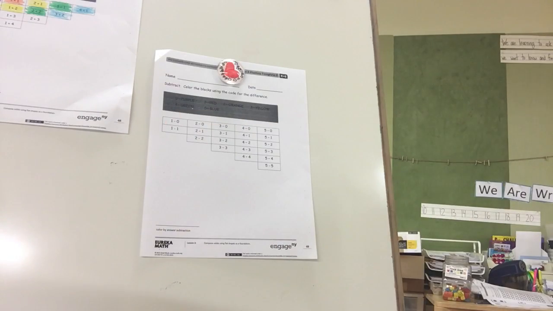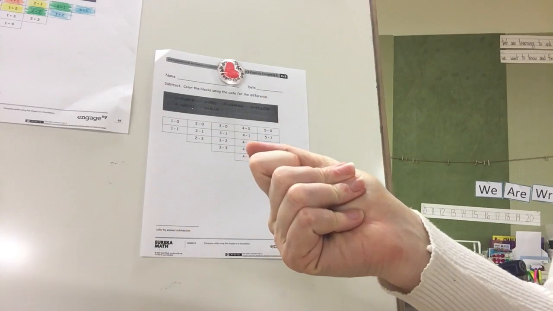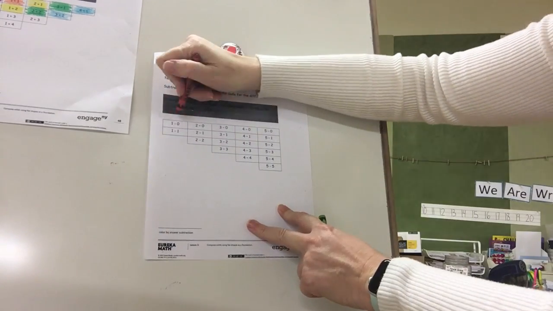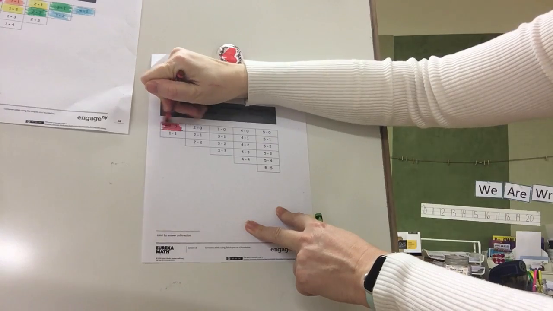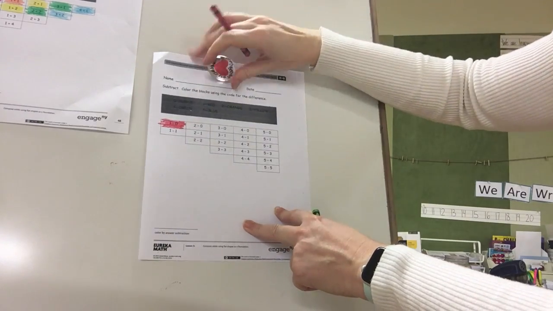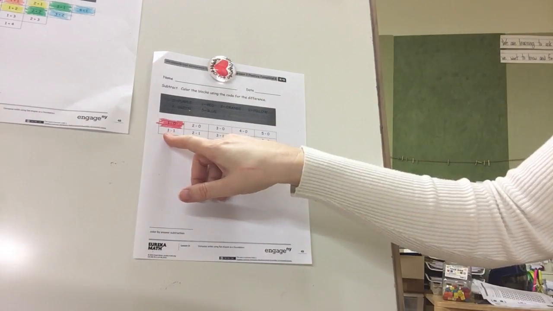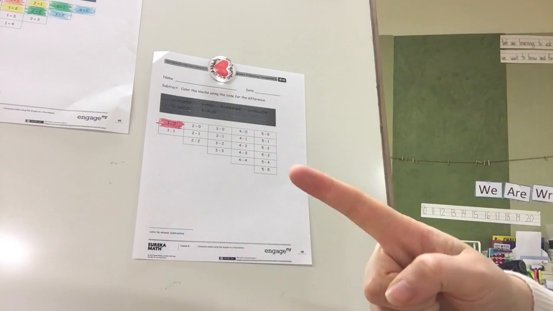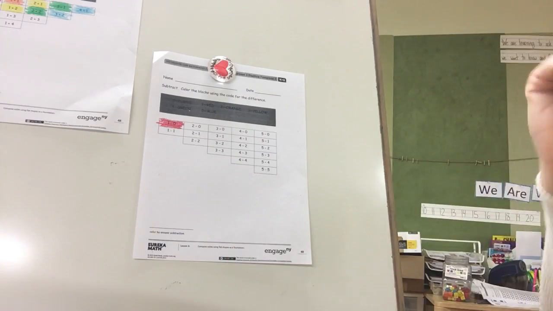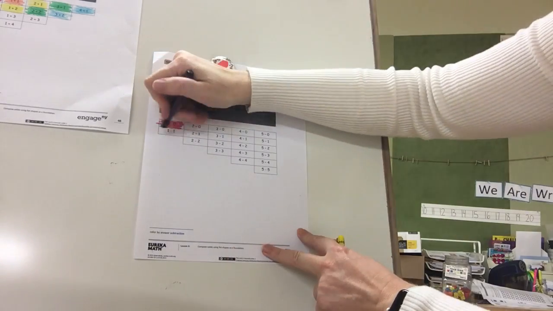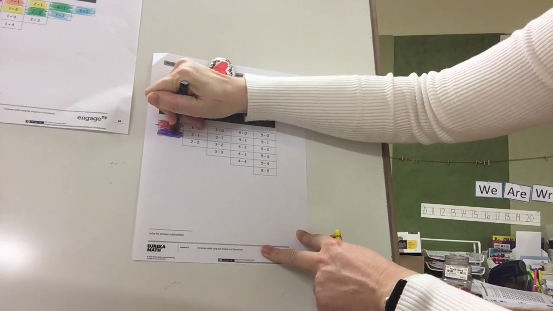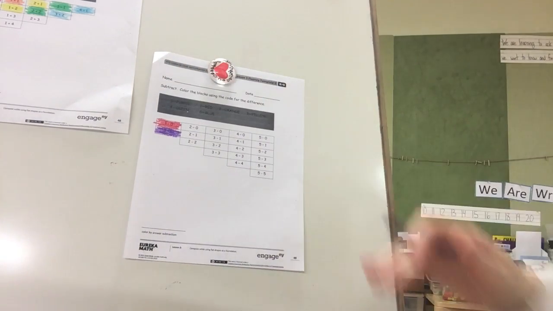So 1 minus 0 equals 1. So if it's 1, you color it red. This time maybe I'll go down. So the next problem underneath it, it says 1 minus 1. So 1 take away 1 equals 0. So that is a purple square. First time we used purple so far. Purple wasn't on the adding one, only subtracting.